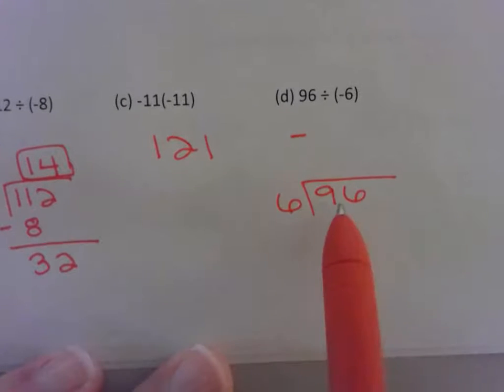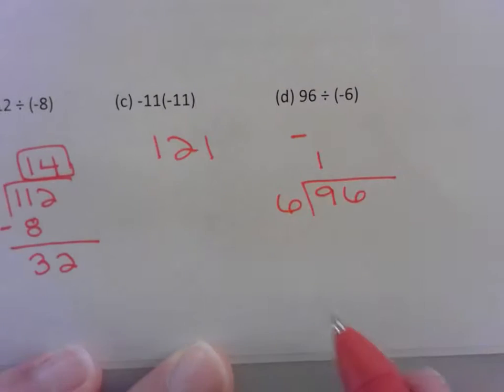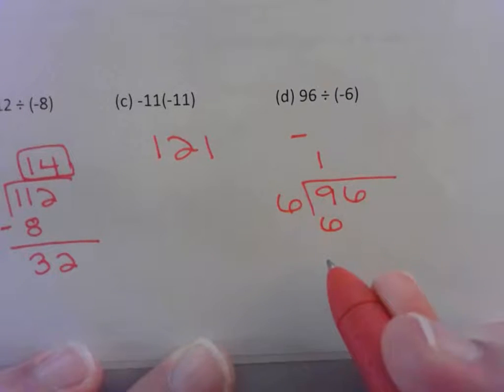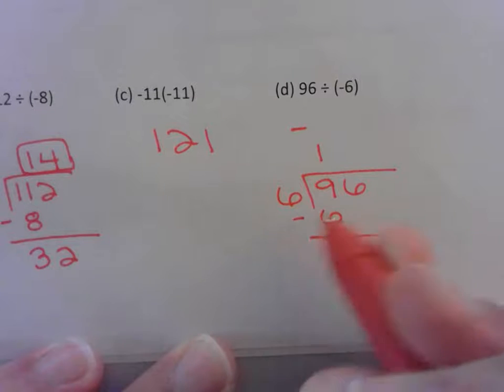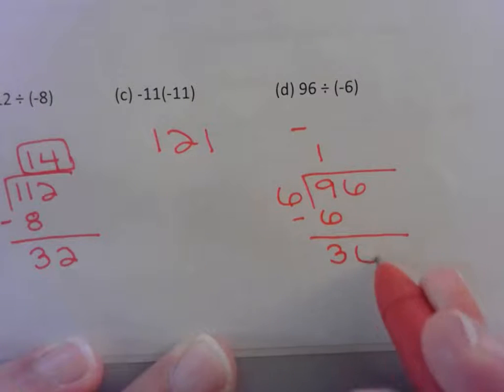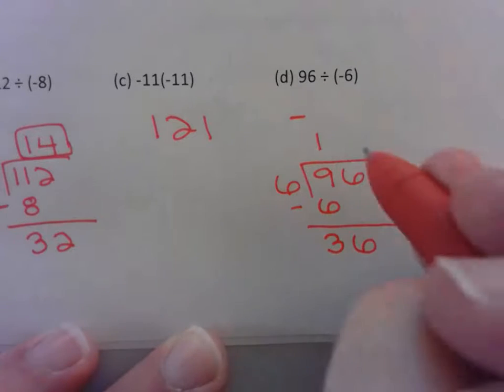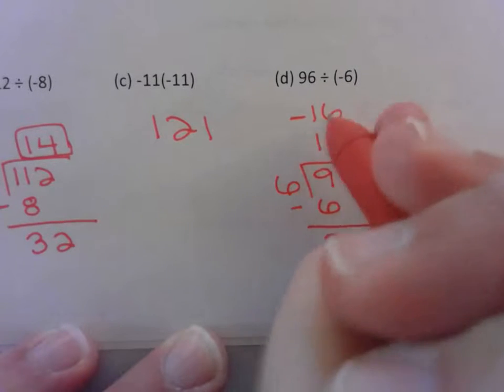How many whole times does 6 go into 9? Once. 1 times 6? 6. Subtract, bring down the 3, bring down the 6. How many whole times does 6 go into 36? 6. So negative 16 is your answer.